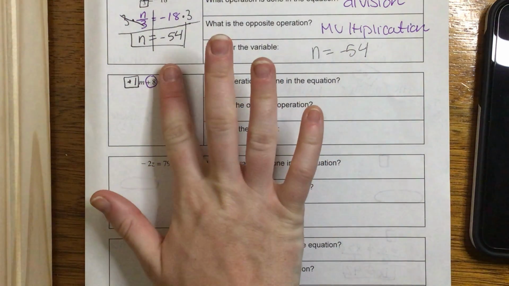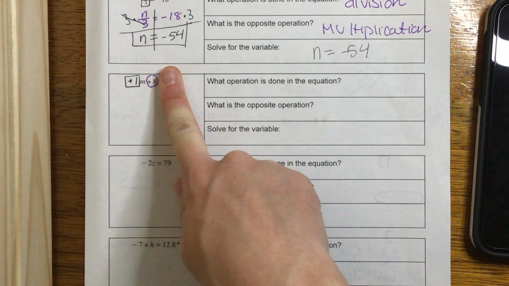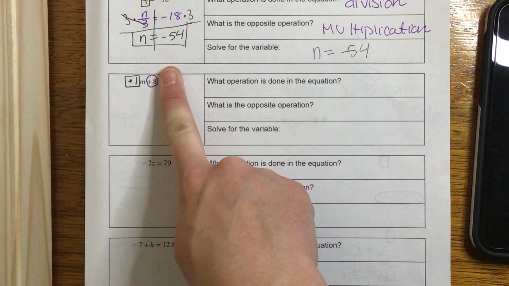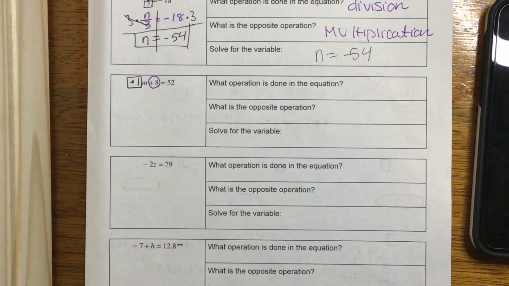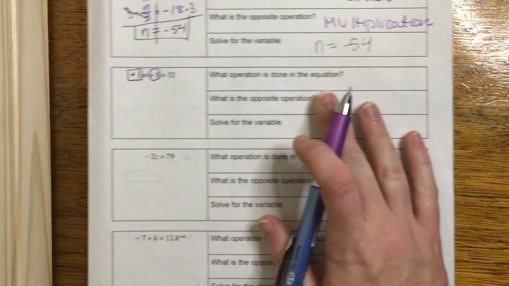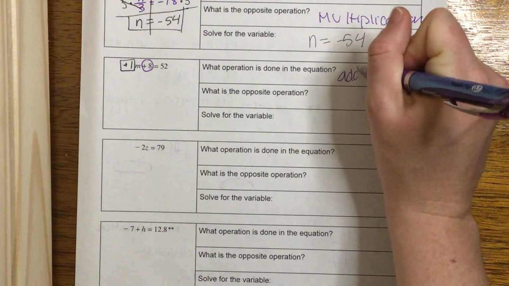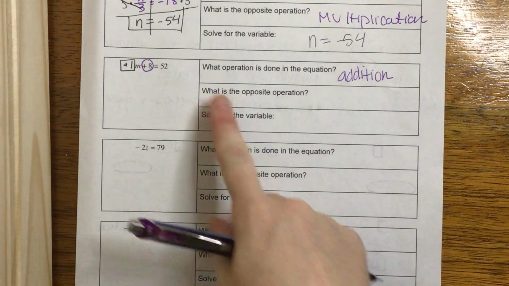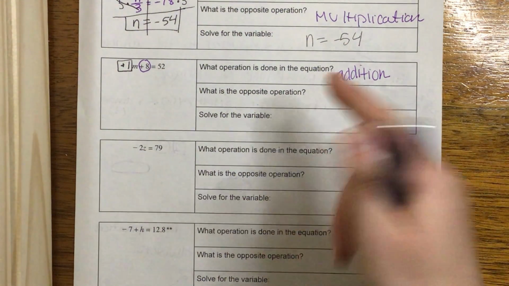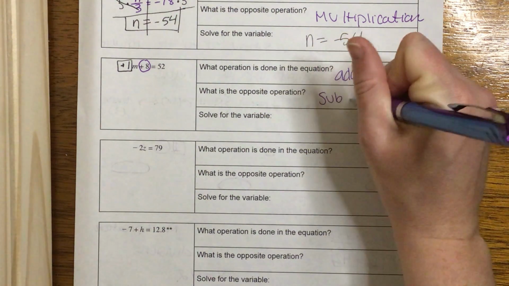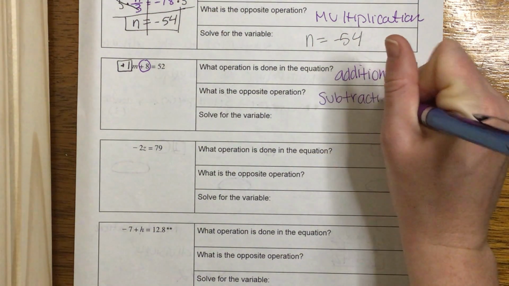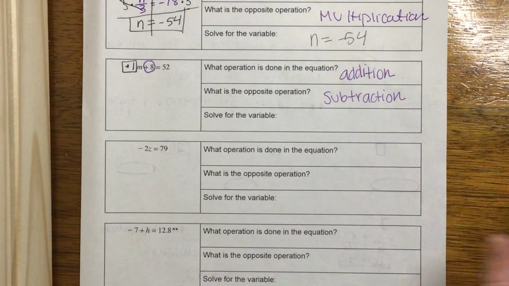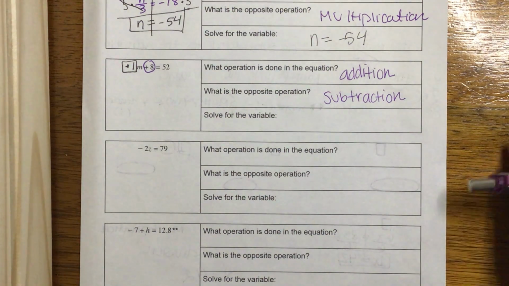Okay. So I'm going to cover up the equals for a second, focusing on what's happening to my variable. m plus 8. I'm adding 8. So that's the operation that's being done. So addition is what is happening. What is the opposite operation? The opposite of addition is subtraction. So now we're going to use that opposite operation to solve.